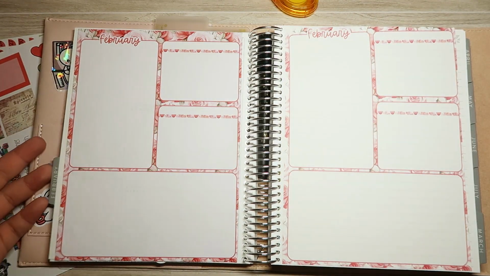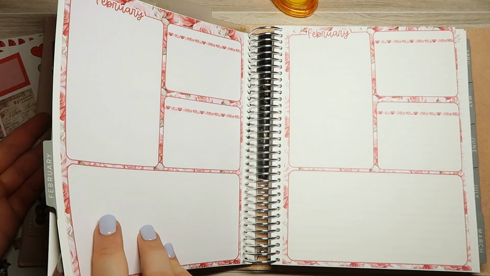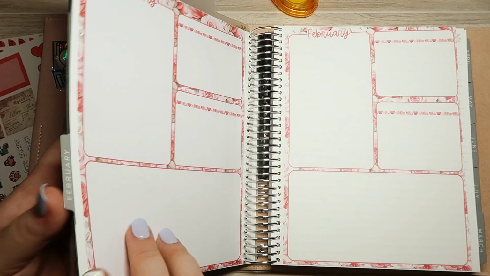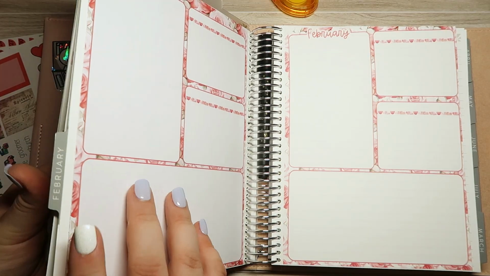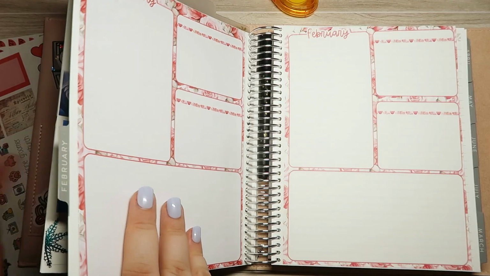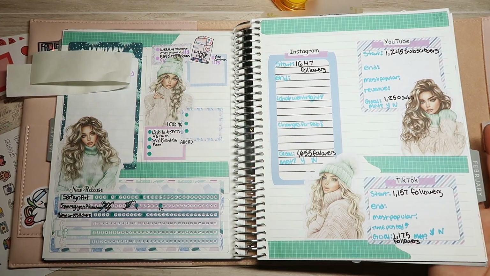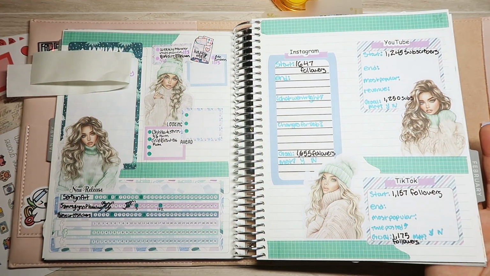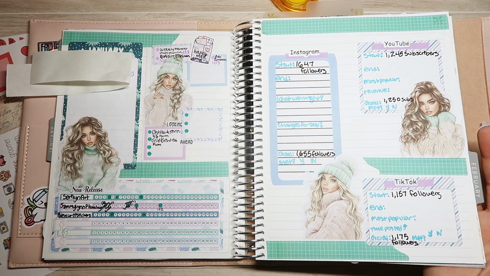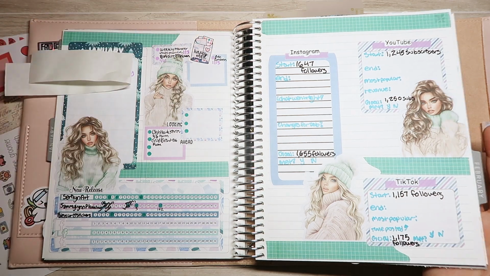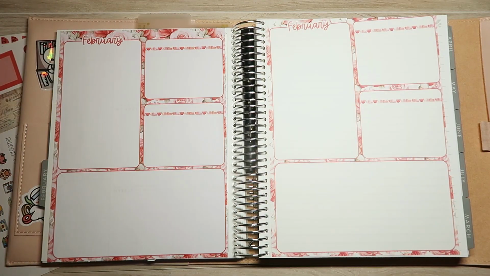I can show you, I'm not quite done with filling out everything for January, but I can show you what January's looks like so you can get an idea. I use BlessUrHeartStickers items on here. So this is what January's looked like so far. This is kind of an overview of what I am using the planner for. So they're the exact same page on either side.